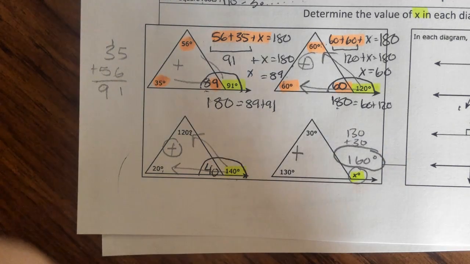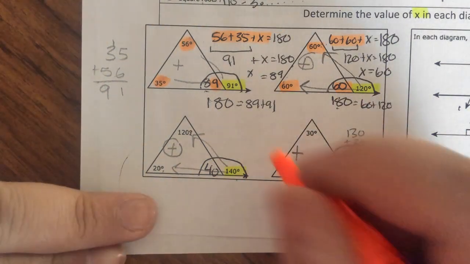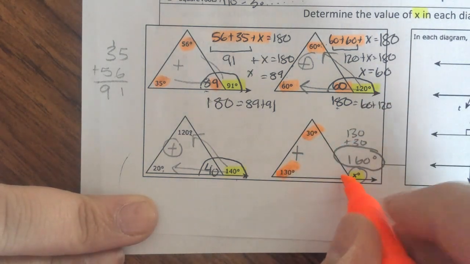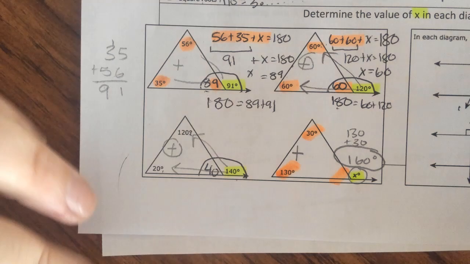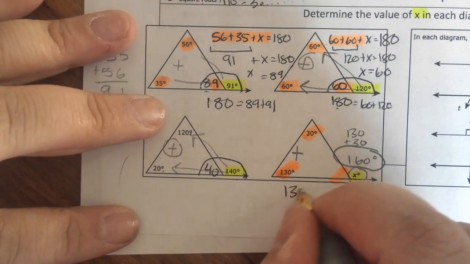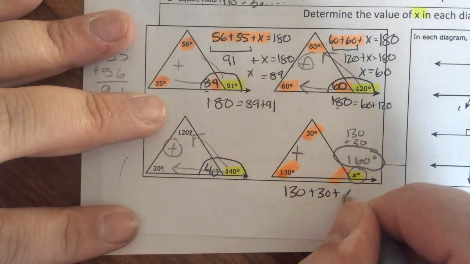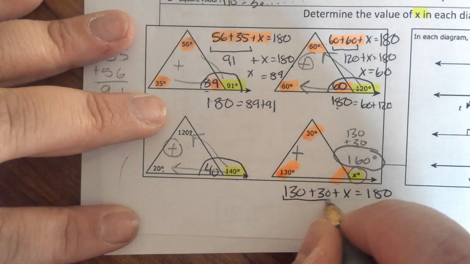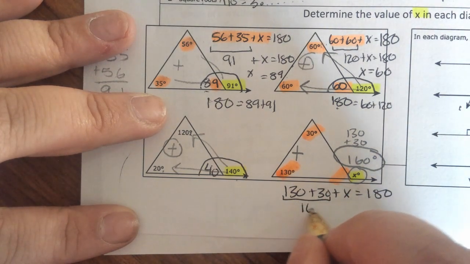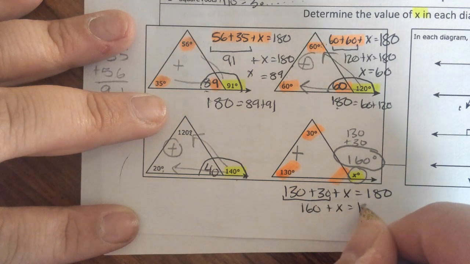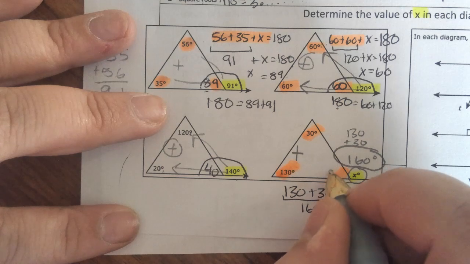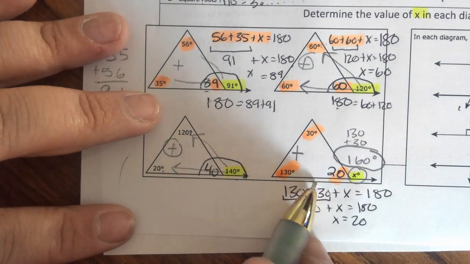So mathematically what's really happening here is we're taking 30, 130, and an angle we don't know. And we're saying, I know that makes a triangle, and triangles have 180 degrees. So 30 and 130 make 160 plus something you don't know. So the missing piece here is 20. The missing inside angle is 20.